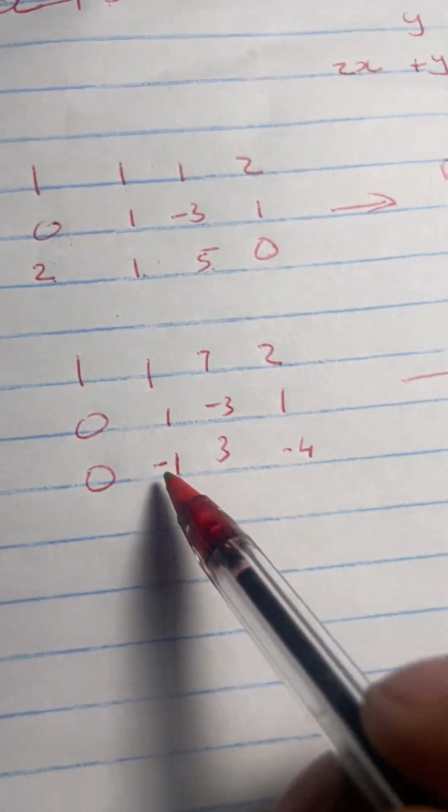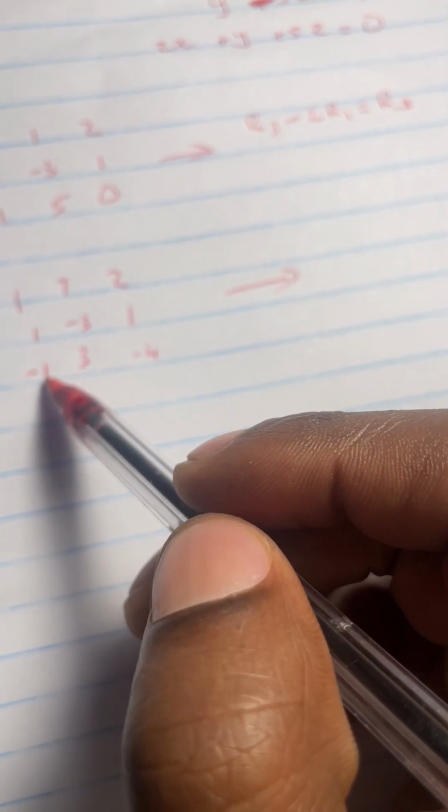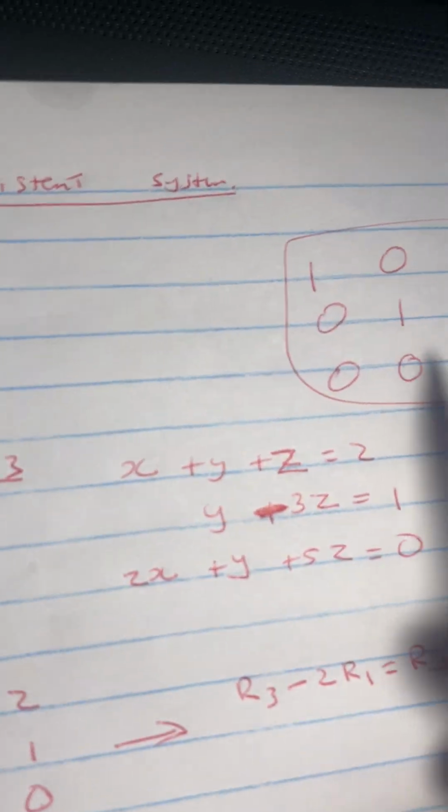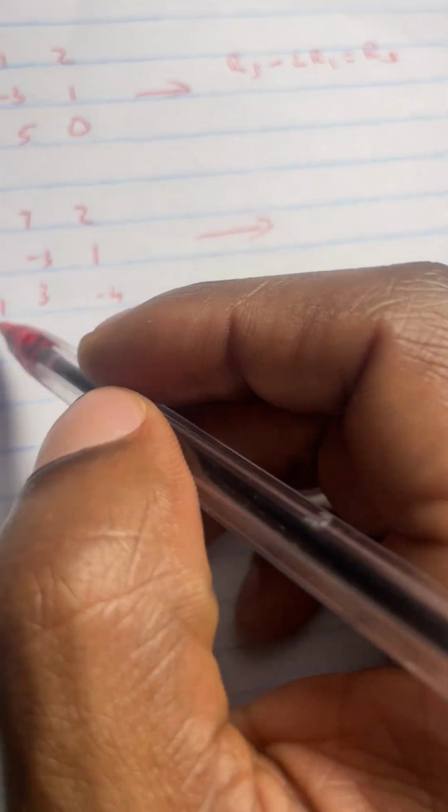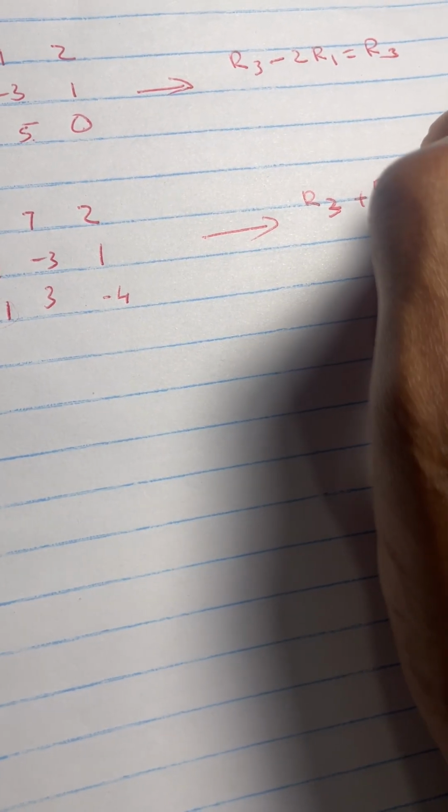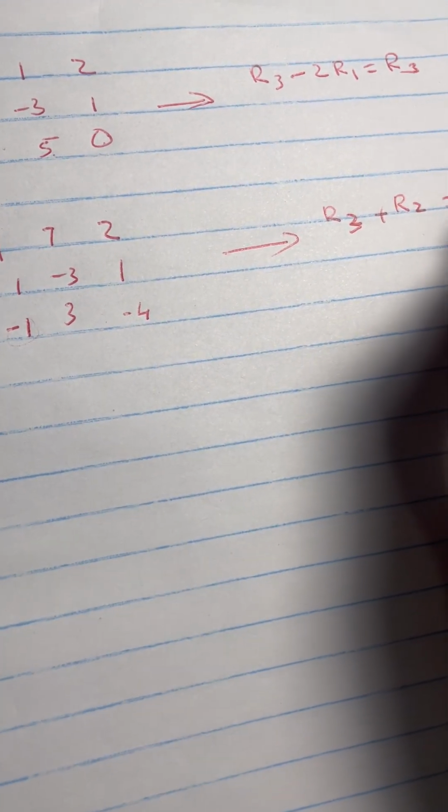All right, so now we want to make this one 0. We're going to say r3 plus r2 is equal to r3. Now we are following the leading entry.